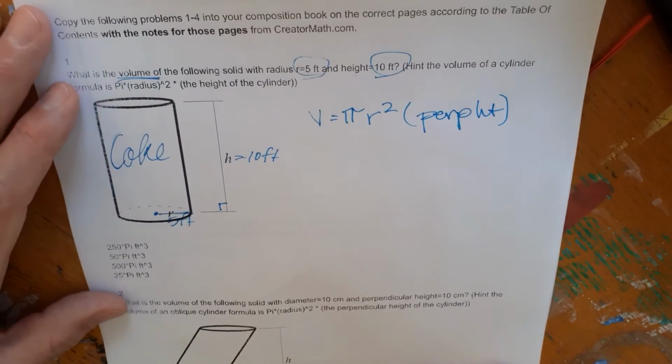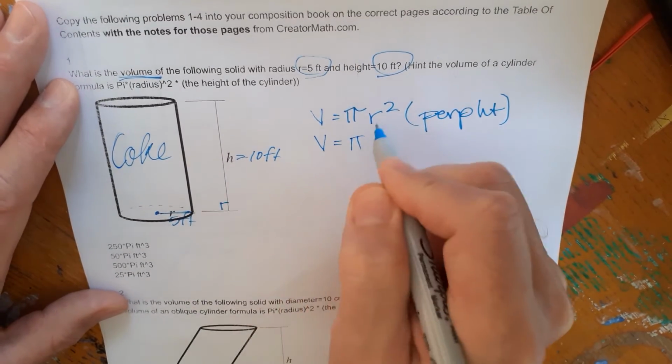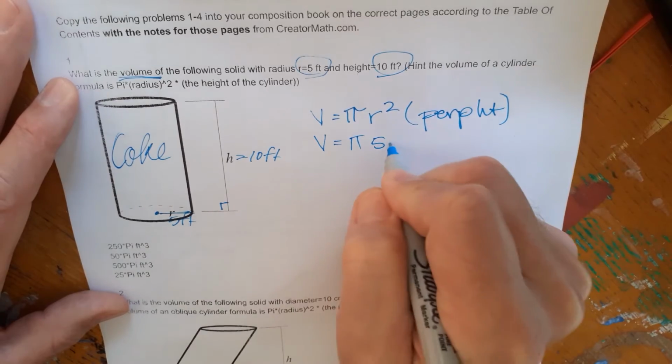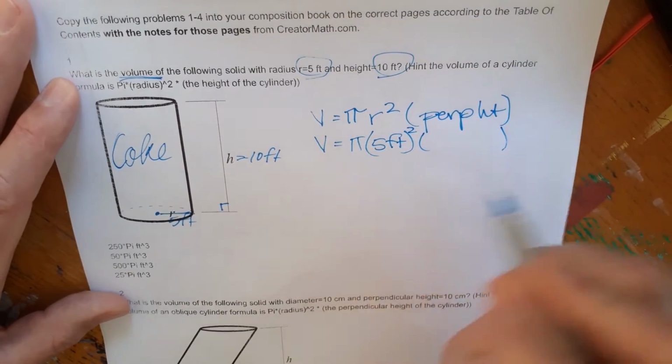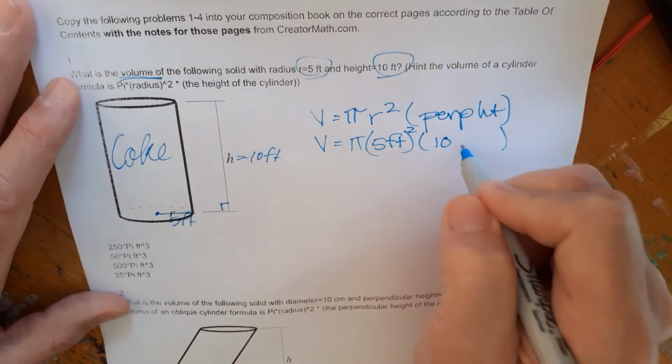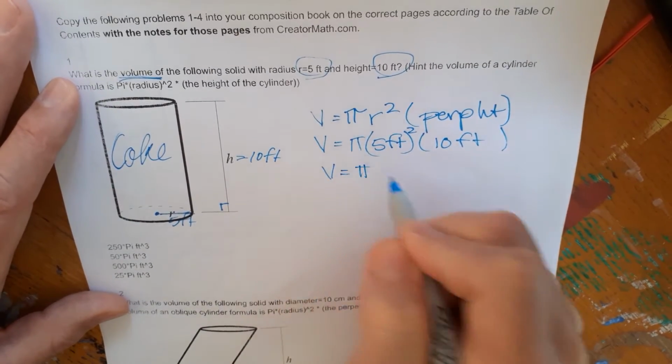So maybe we'll just start now, put it into our formula. Well, V equals pi. We have a radius of 5. I'm going to go ahead and put the units in, and I'm going to say 5 feet squared times the perpendicular height, which is 10 feet. Volume equals, leave the pi the way it is.